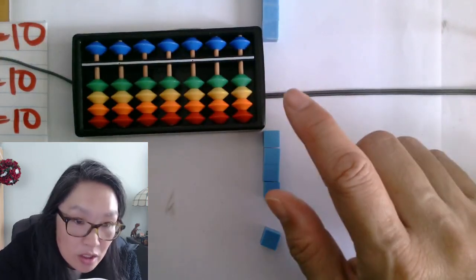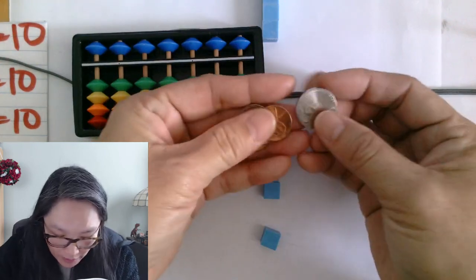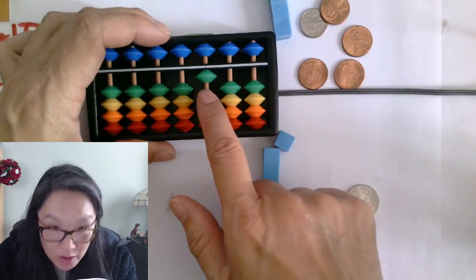The reason why, because then you can start talking about money. So when you talk about money, right, we need the 1 penny, right? We do 1 penny. So $1 and 1 penny.